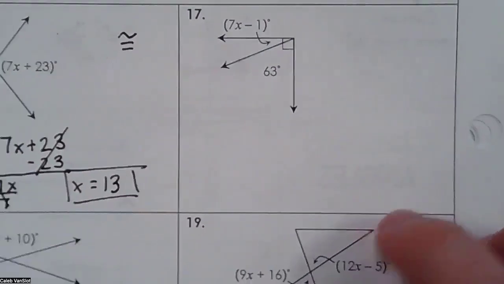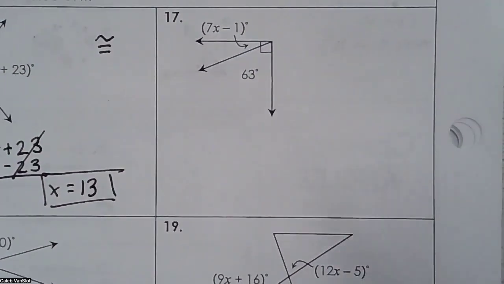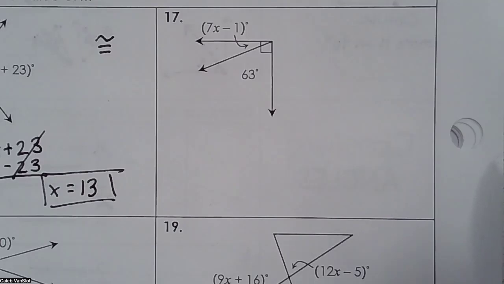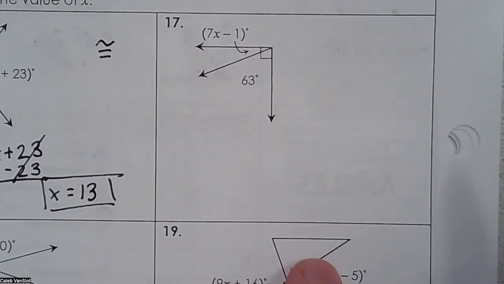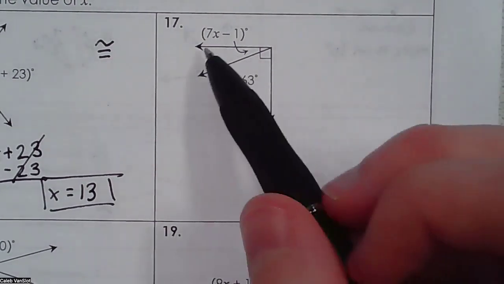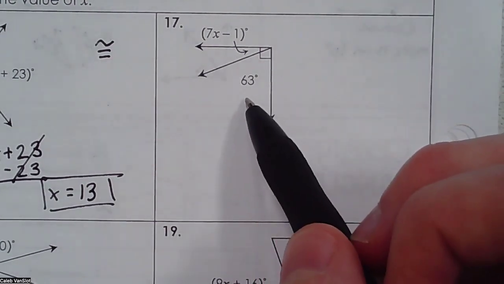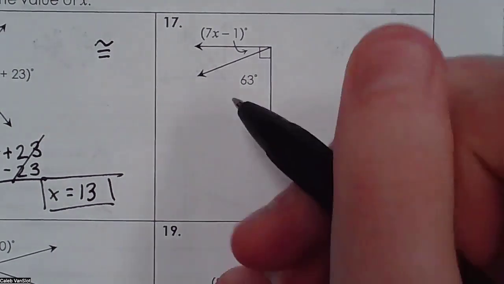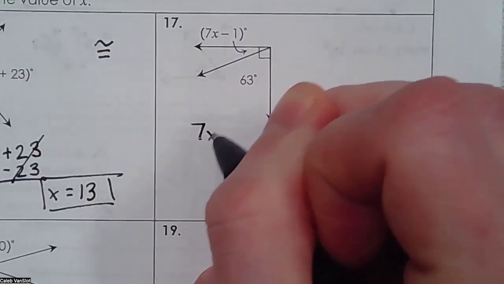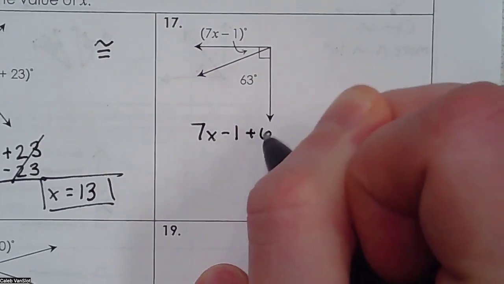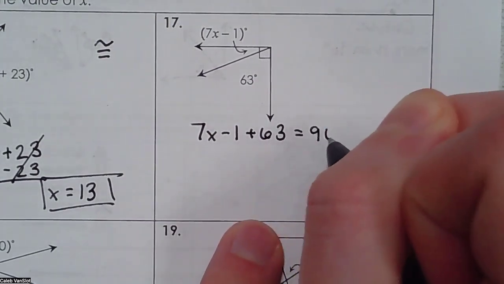If I look at number 17 here, what kind of angle is this? It's a right angle. What does it add up to? 90. And again, hear what I said. It adds up to 90. So that means both of these angles added together equals 90. Okay. So I'm going to write it the long way. 7x minus 1 plus 63 equals 90.